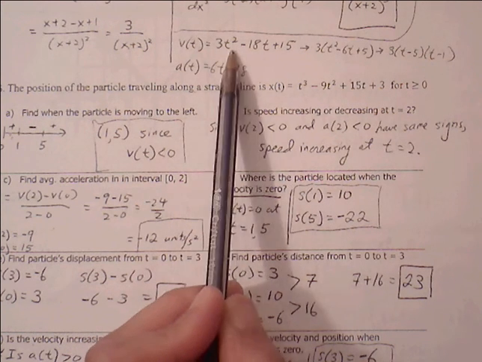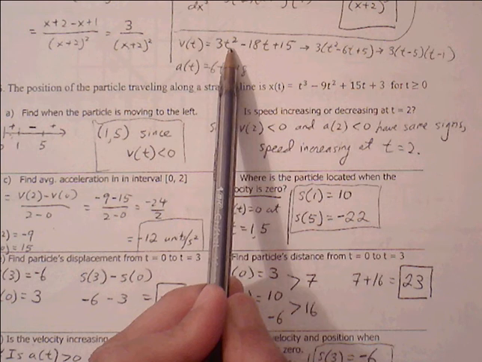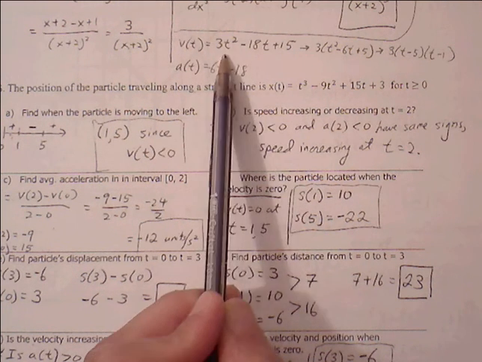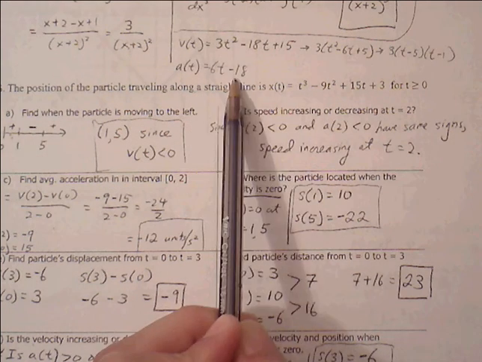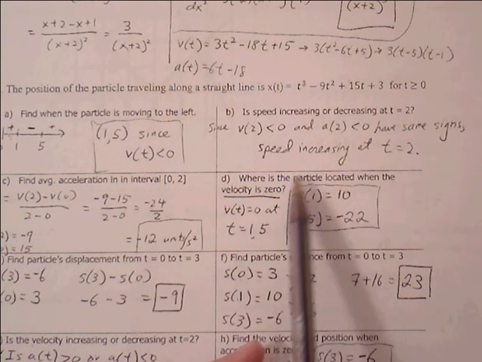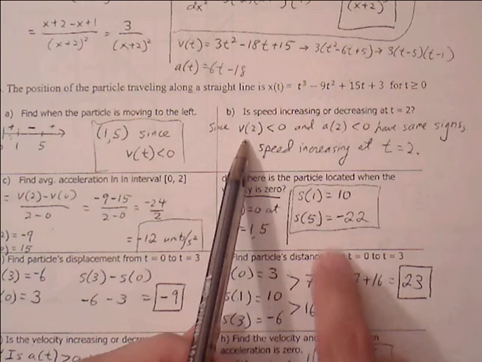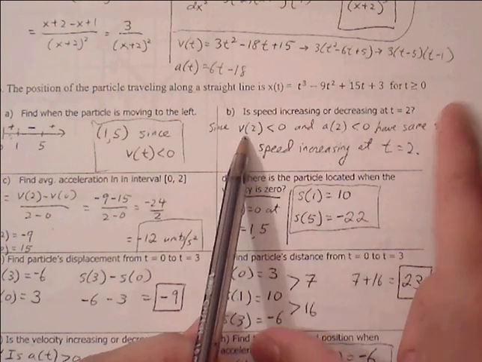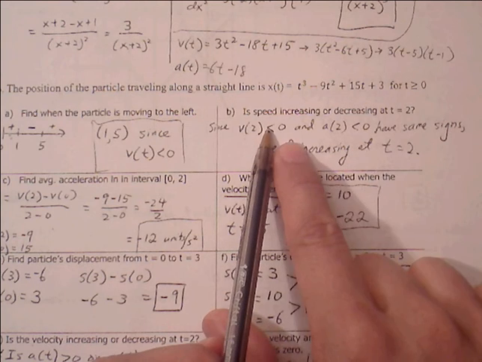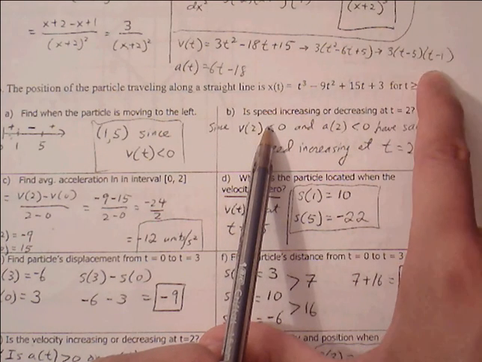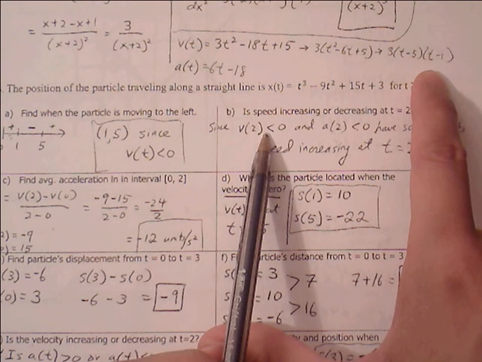To get from velocity to acceleration, we can find the derivative. So 3t squared becomes 6t, negative 18t becomes negative 18, and then 15 goes to 0. So we're going to plug 2 into both velocity and acceleration and compare their signs. If we plug 2 into the velocity function, 2 minus 5 is negative, 2 minus 1 is positive, negative times positive is negative, so we know velocity at 2 is negative.